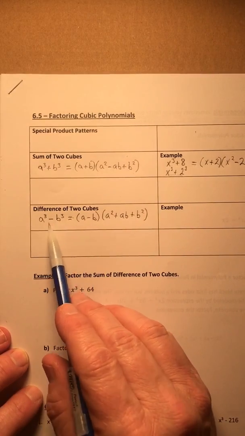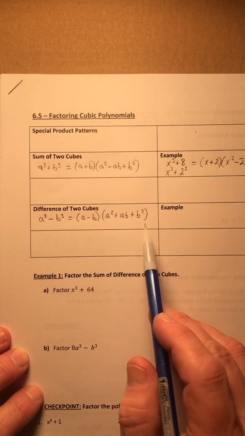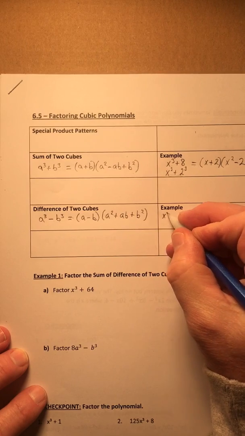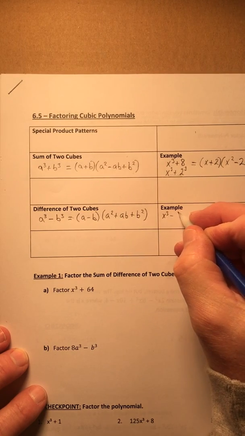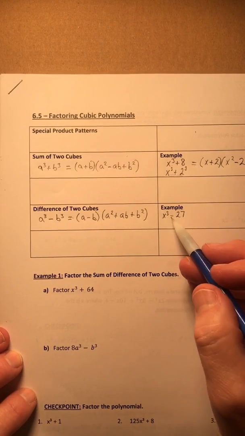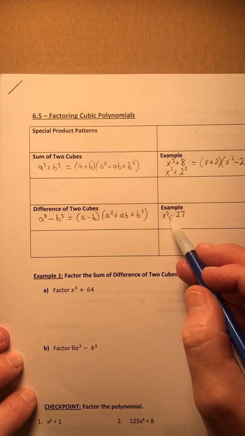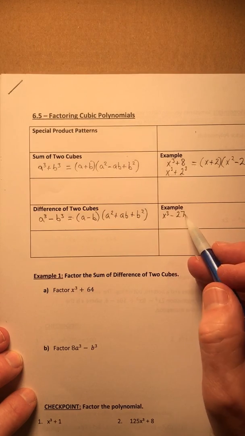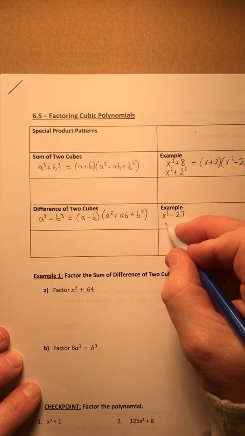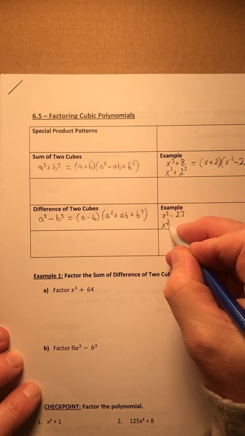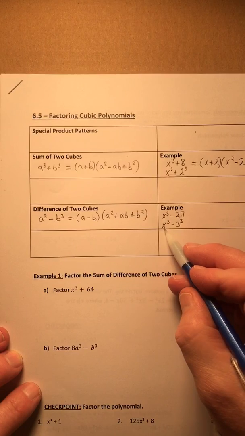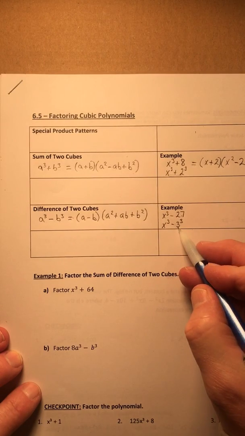So we're given this, and we're going to change it to this. That one's going to look like this. Suppose we had x cubed minus 27. Notice again, we have x cubed. We have to turn the 27 into something cubed. Well, 27 happens to be 3 cubed. So we do x cubed minus 3 cubed. So we can see that A is going to be x and B is going to be 3.